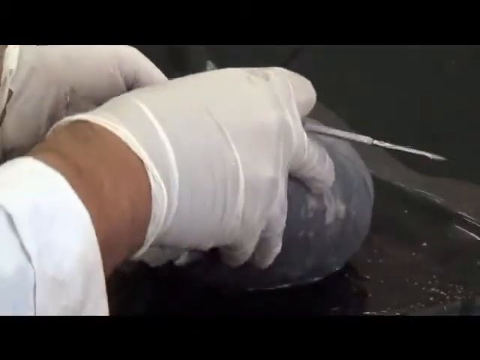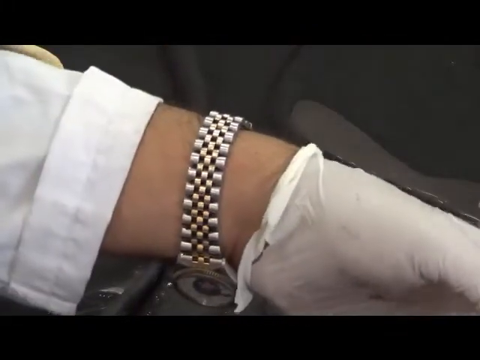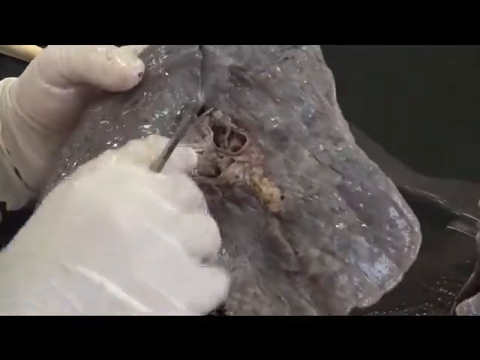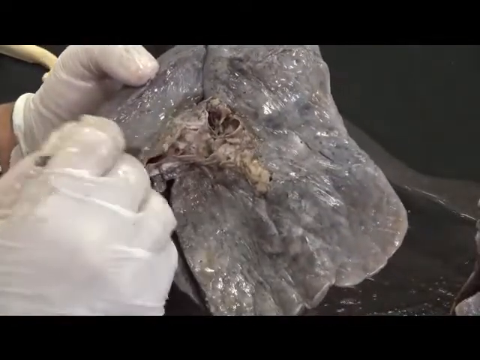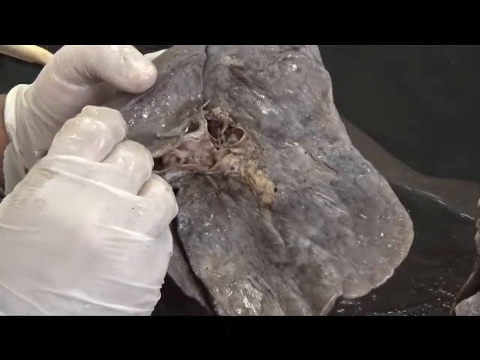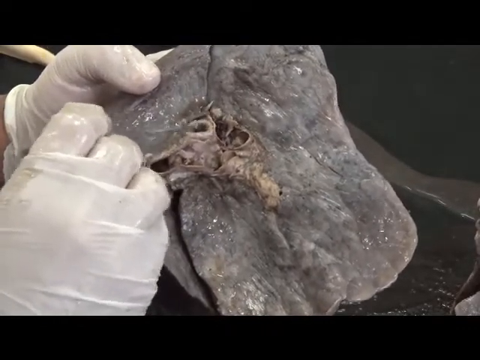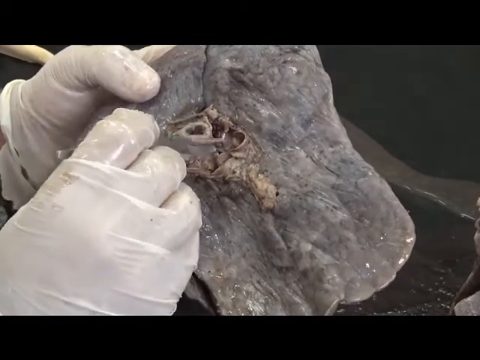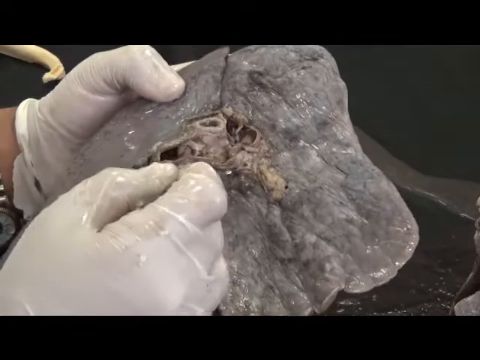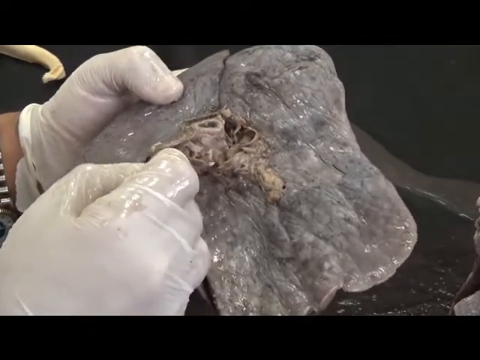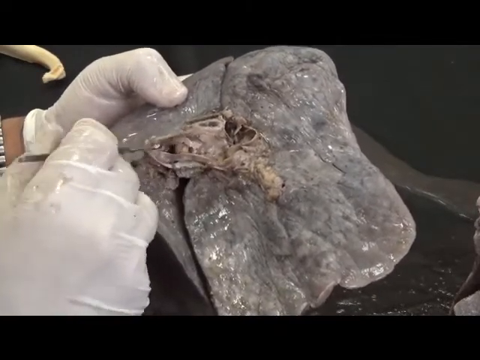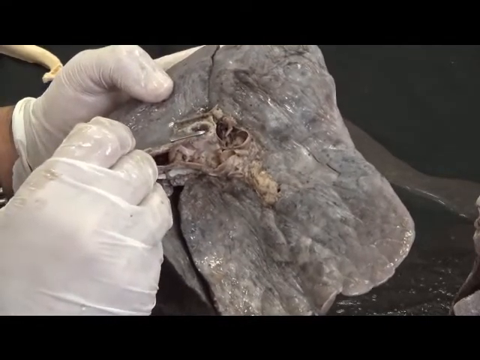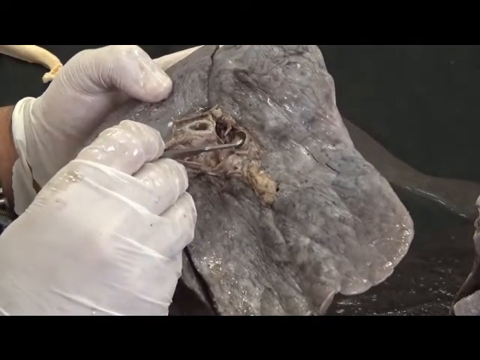If we look at the hilum of the left lung, the left main bronchus enters the hilum as 1 bronchus. So I will find only 1 main bronchus, and in front of it, the pulmonary artery, the left pulmonary artery.